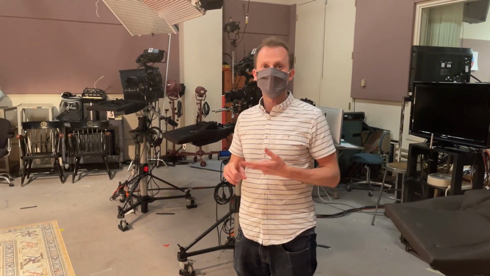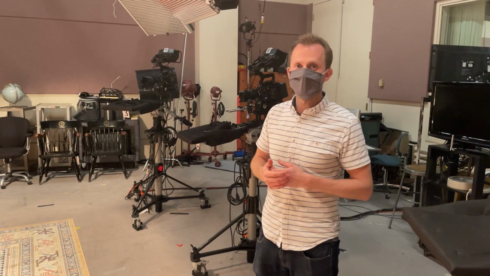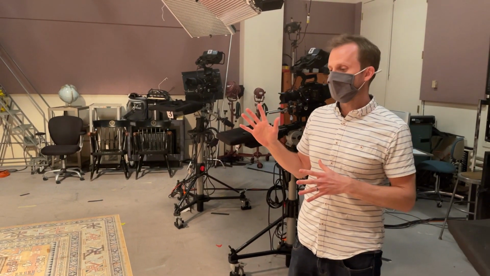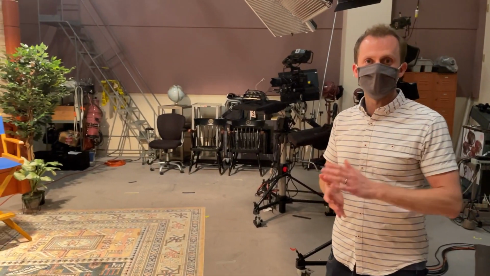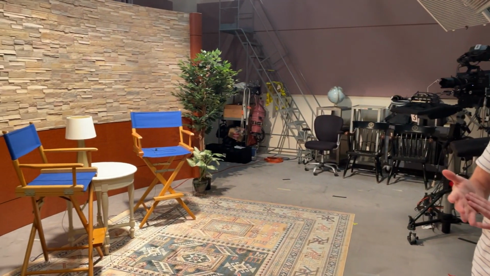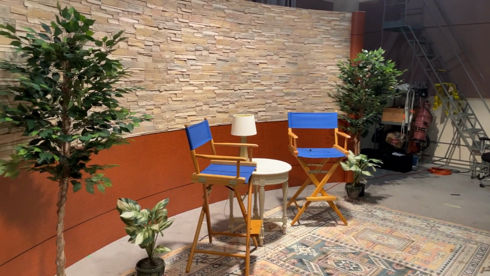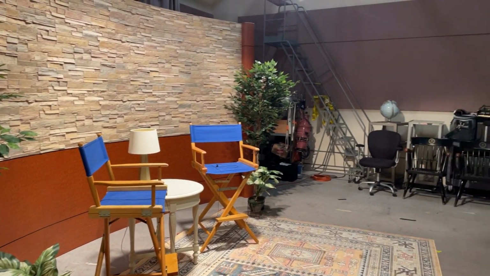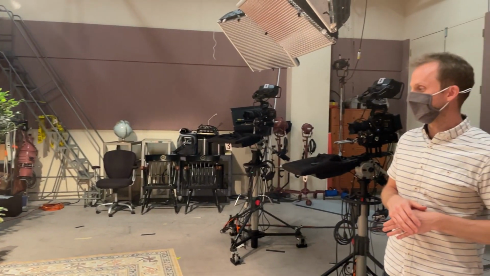There is not only the mass comm classes use this space, but we also have a student club, Principia College TV, or PCTV as we affectionately refer to it, that uses the space. I'm sure Steph will talk about this more, but it's Steph Bauer, the mass comm professor who's in charge of the classes, is also the sponsor for that club, so it's nice to have some crossover there.